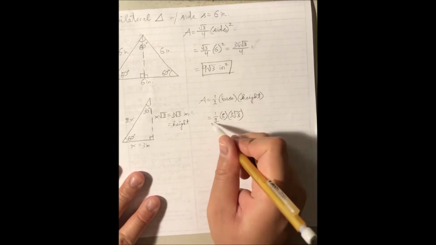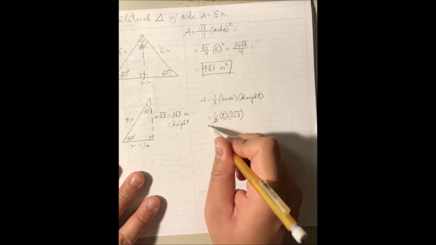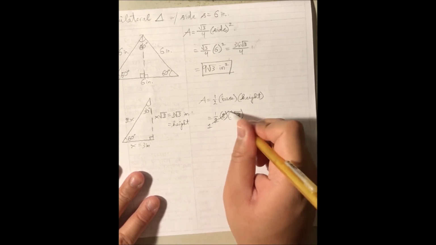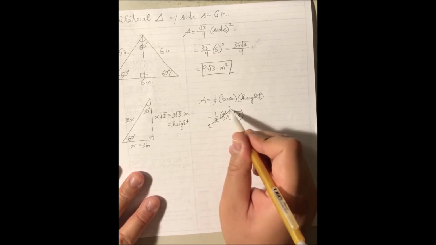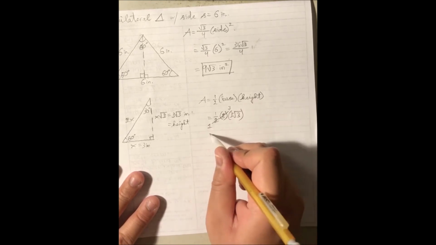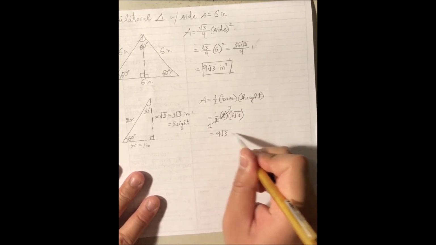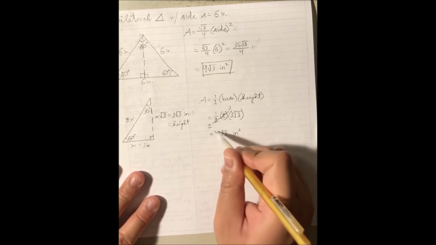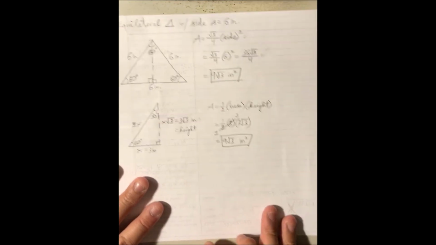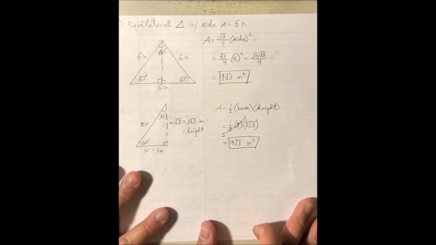Well, let's see. Simplifying, we know 2 goes into itself, so 2 divided by 2 is 1. 2 goes into 6, so 6 divided by 2 is 3. 3 times square root of 3 is going to give us 9 square root of 3 inches squared. And this is the same result as the one that we got on top.